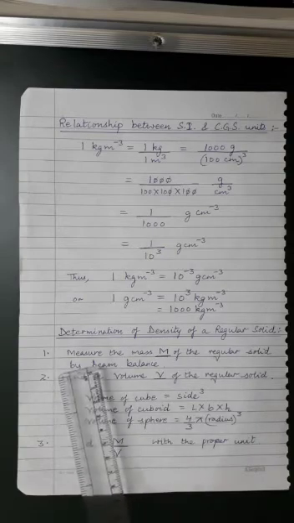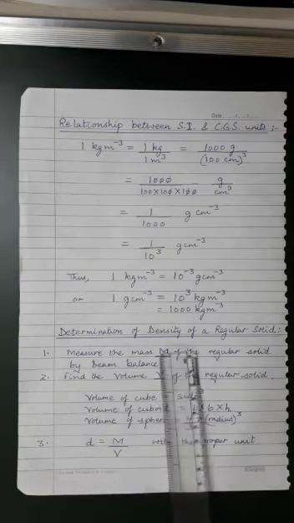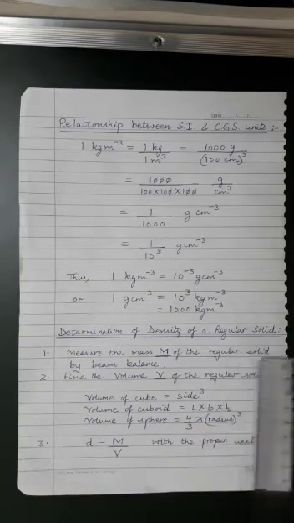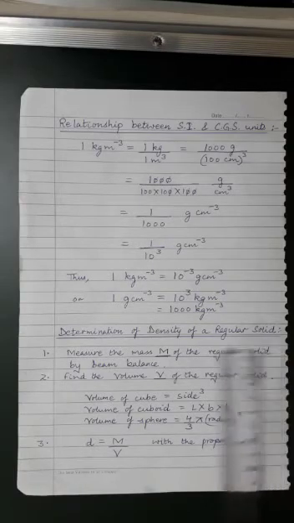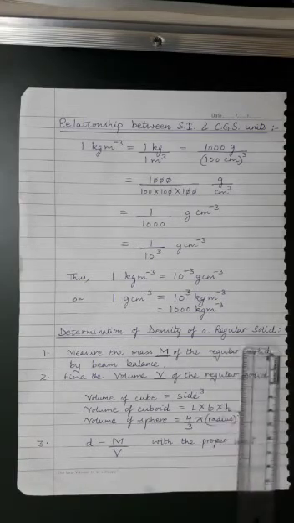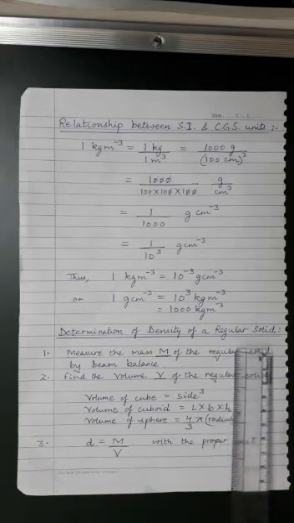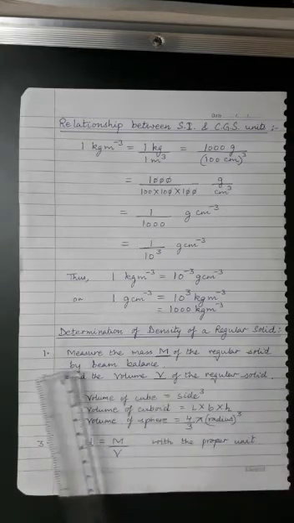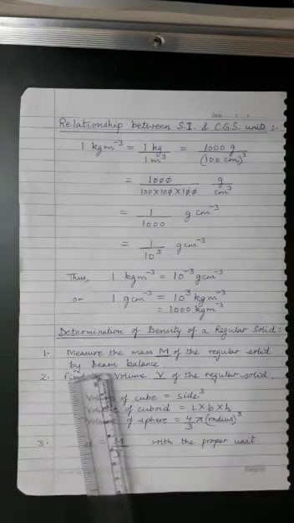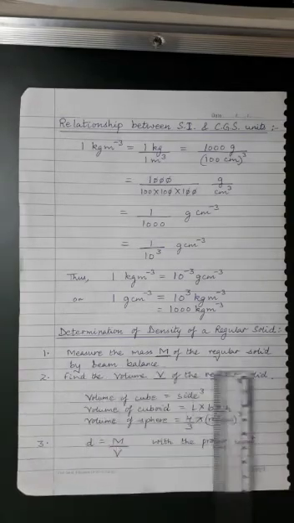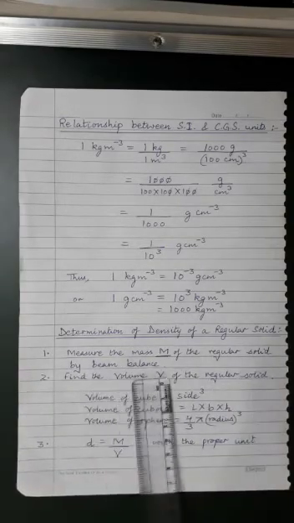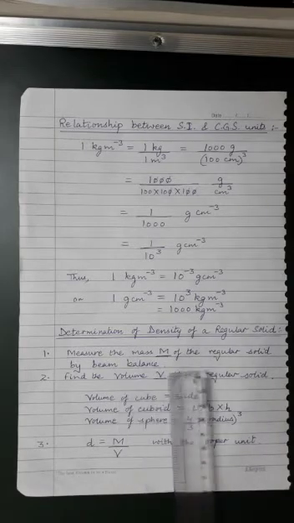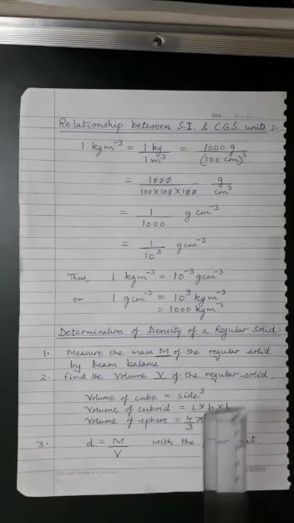Next, I'll tell you the determination of density of a regular solid. Regular solid means which is having a definite shape, like a cube, cuboid, sphere, cylinder, etc. Step 1 is to measure the mass m of the regular solid by means of beam balance and note it down with the proper unit.